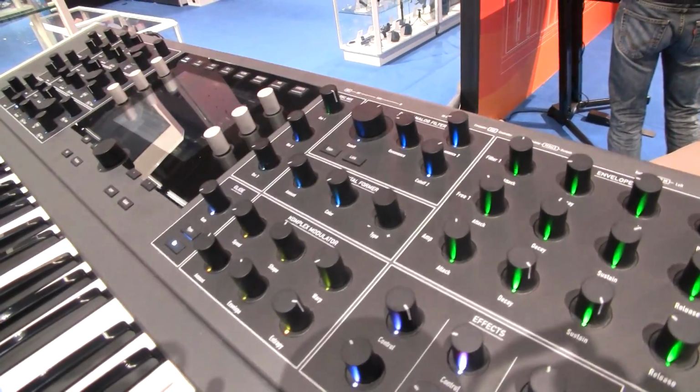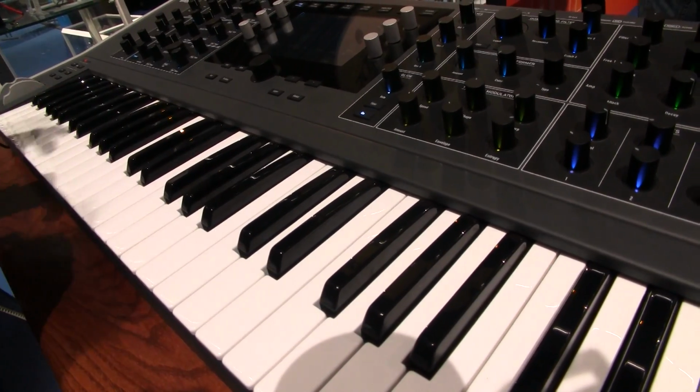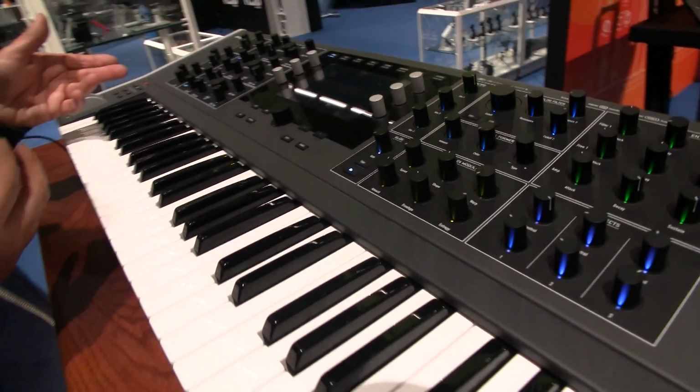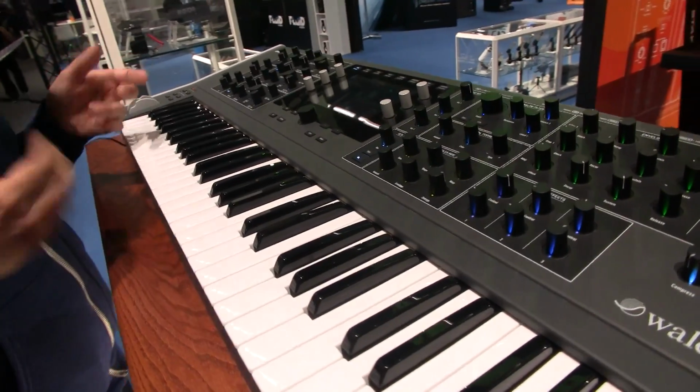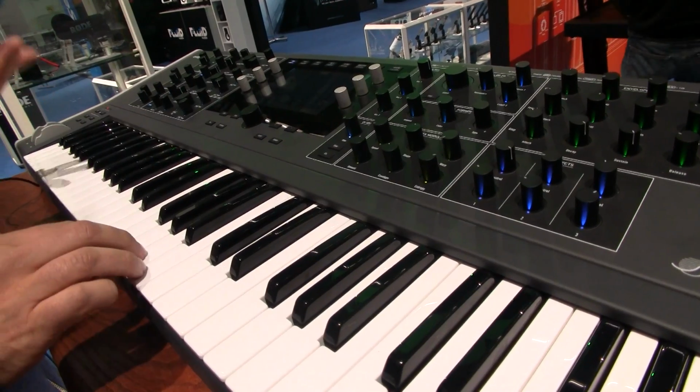Here you hear a little bit of the granular sampling, which the trick is to do it in a way that you can play notes and voices and chords. This is a more spacey sound.